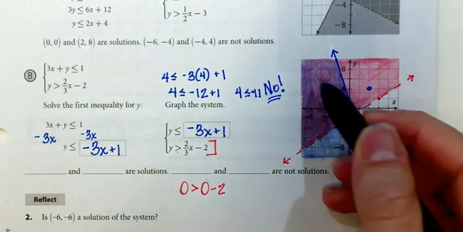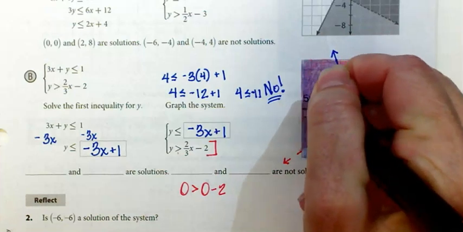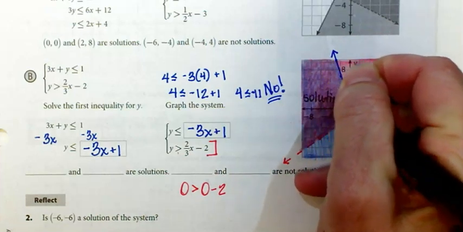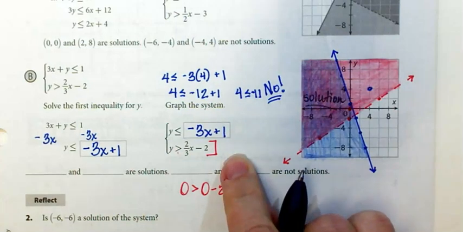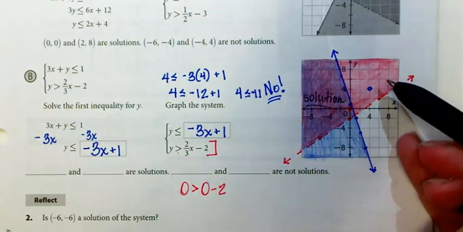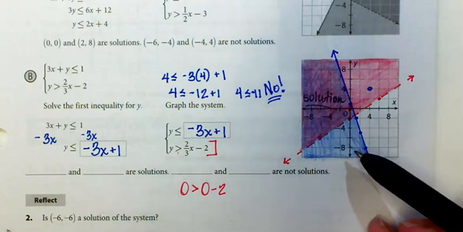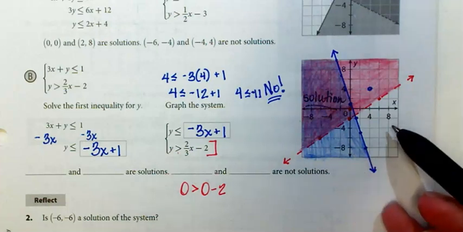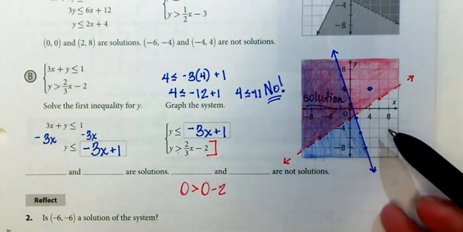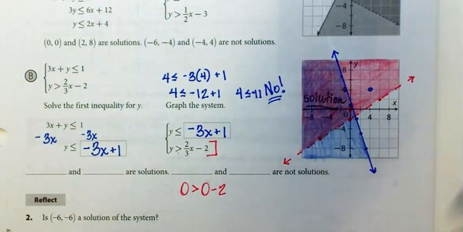And once again, the double shaded area, that is your solution. Any point in that area will make both of these inequalities true, okay? And the solution has to make both of them true, okay? This area in red makes the red inequality true, but not the blue one. This area in blue makes the blue inequality true, but not the red one. And then, of course, this area that's completely not shaded makes neither one of them true. But the solution is over here, okay?